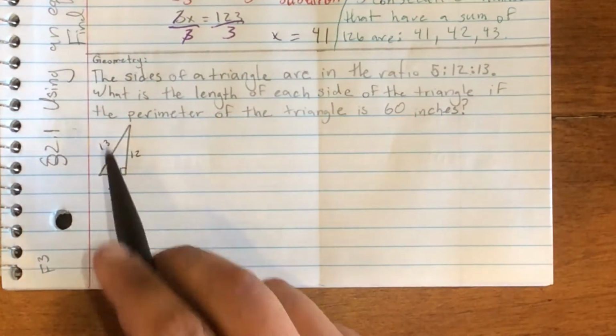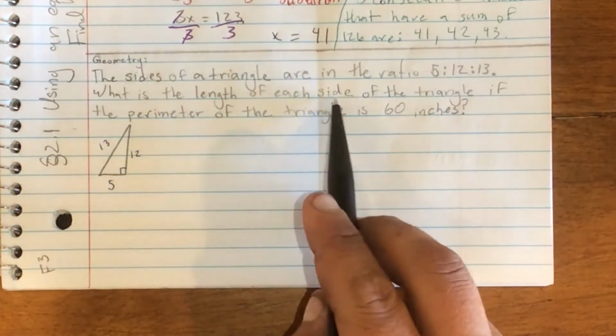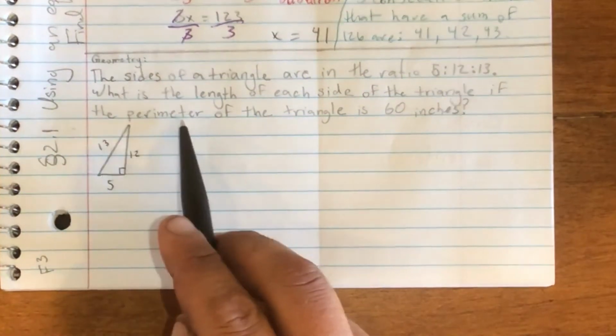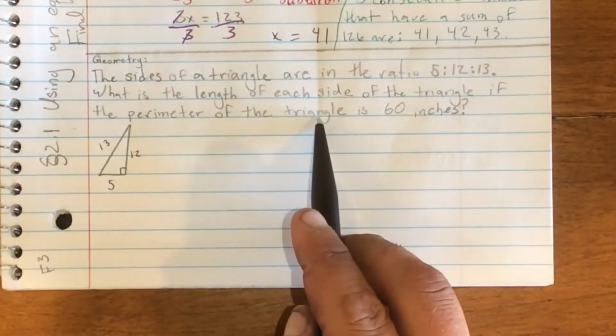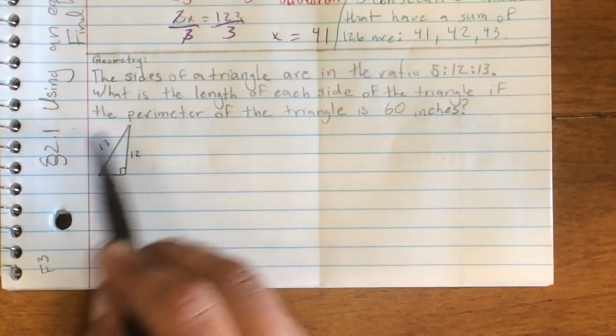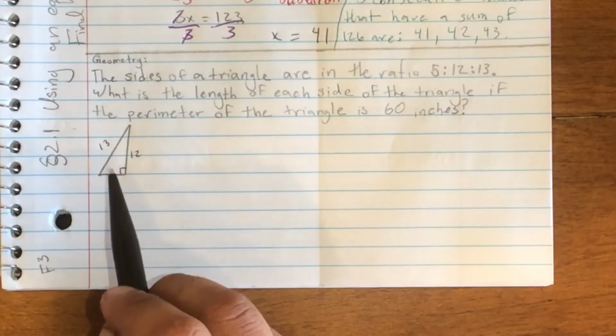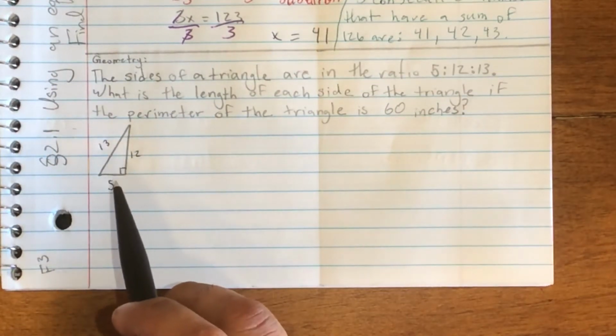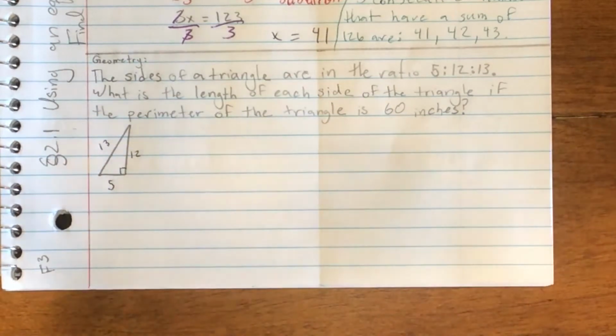Okay, so what is the length of each side of the triangle if the perimeter of the triangle is 60 inches? Remember, this is a ratio. The ratio means that these are going to be similar, but not exactly the same. So they're going to be a good ratio to each other. The easiest way to do this is to set it up as an equation. So we're going to go ahead and do that. Let's grab a color. I want this color.